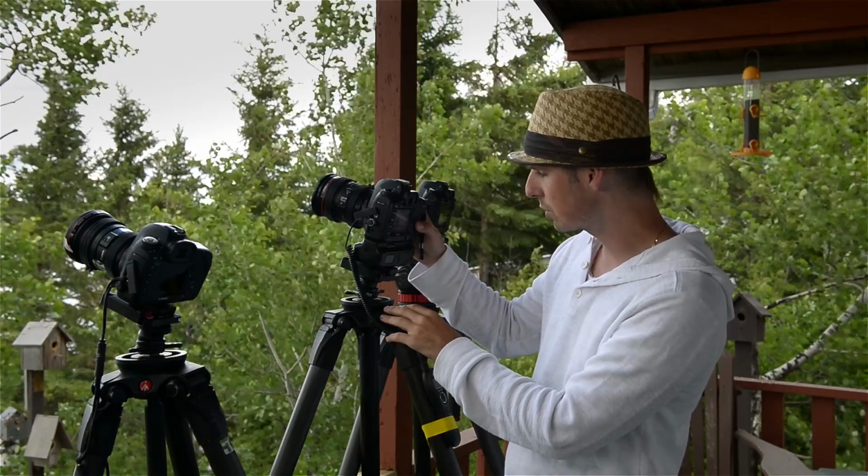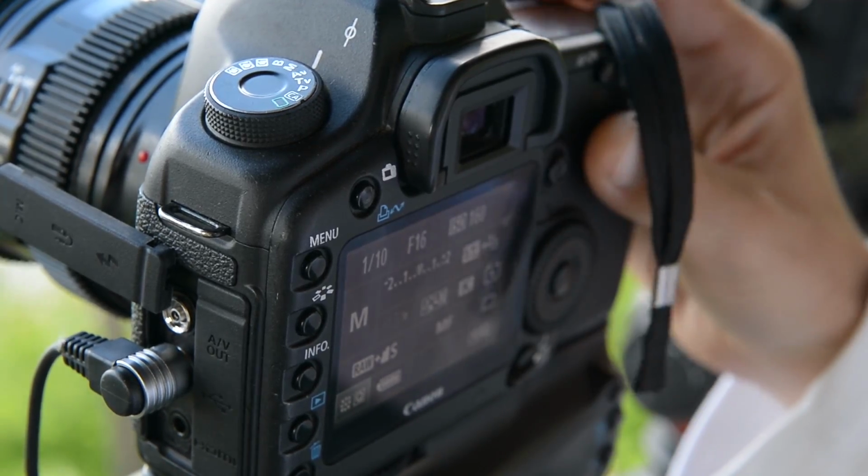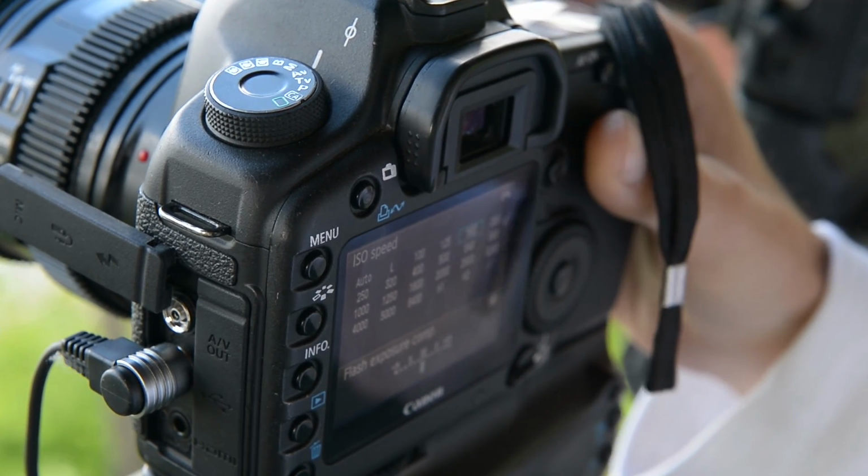For this, we'll go to f/16. And we're close on our exposure. We're a little bit overexposed. So what I'm going to have to do here is set my ISO to 100.